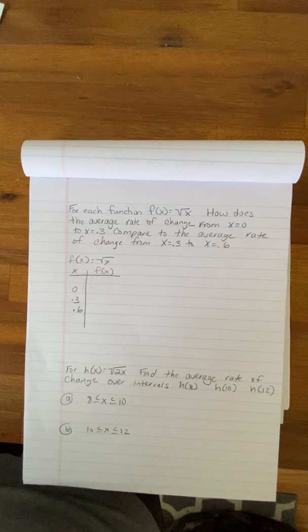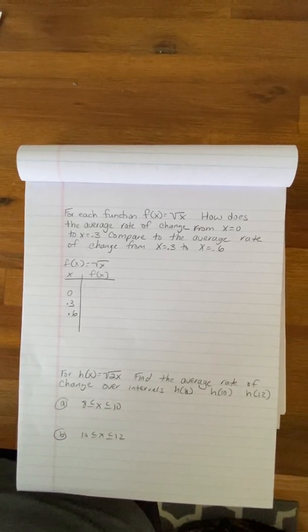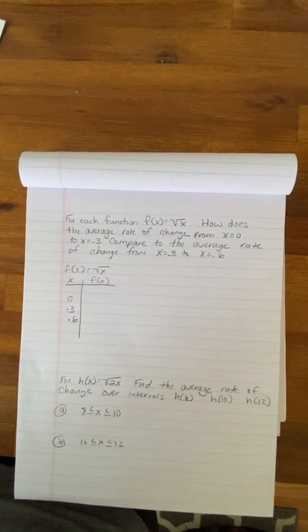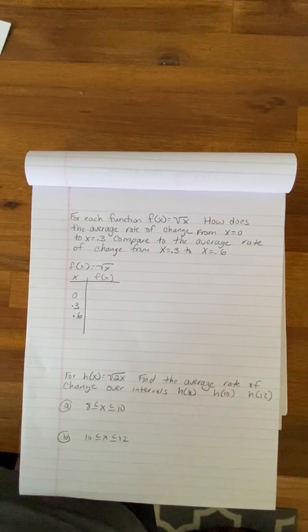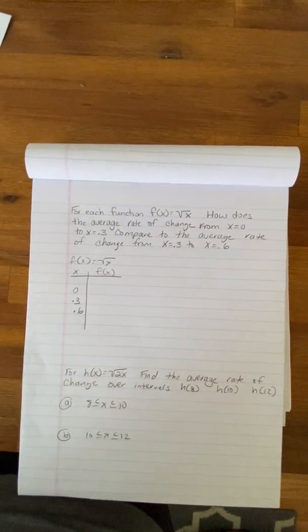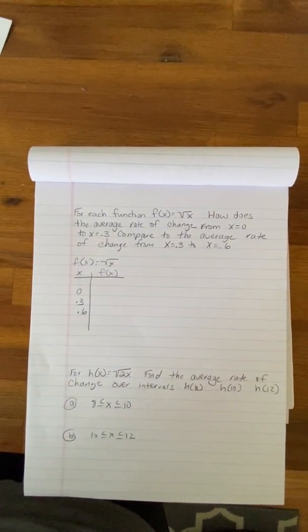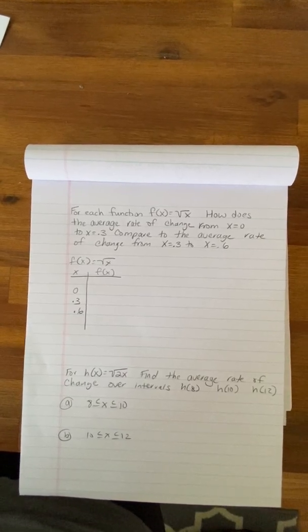Okay, for each function, f of x equals the radical x. How does the average rate of change from x equals 0 to x equals 0.3 compare to the average rate of change for x equals 0.3 to x equals 0.6?